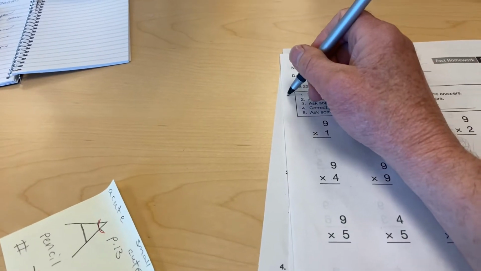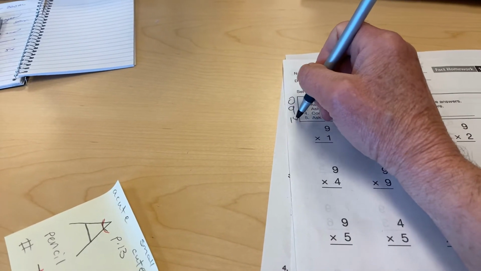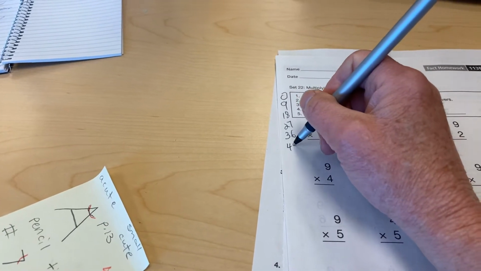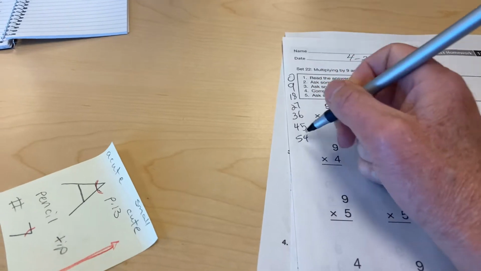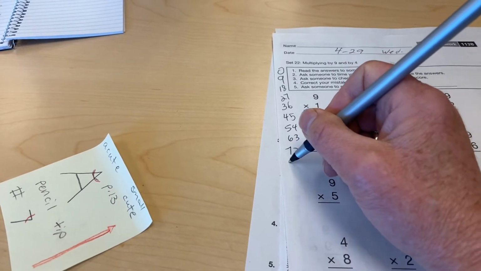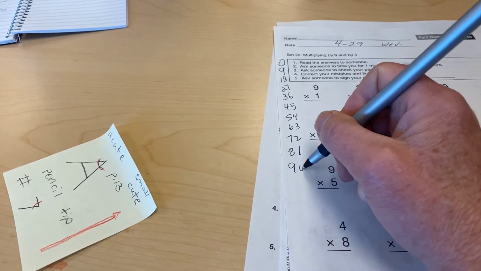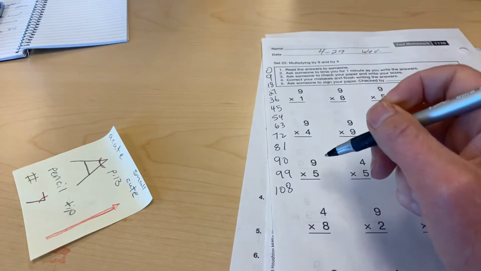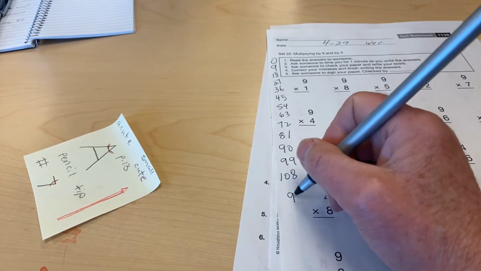Get ready, go. 0, 9, 18, 27, 36, 45, 54, 63, 72, 81, 90, 99, 108. That's the song of the nines.